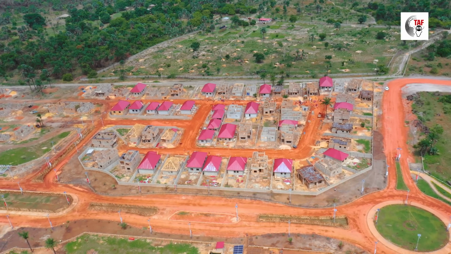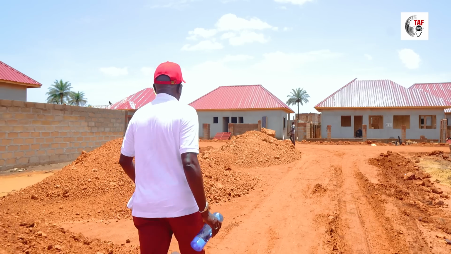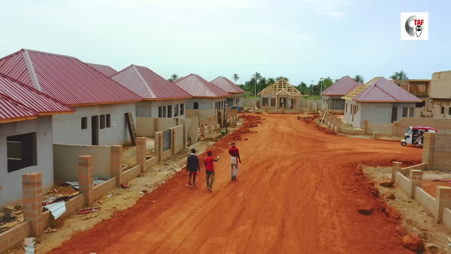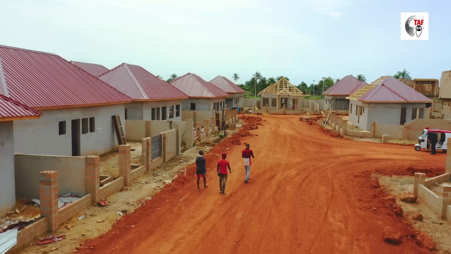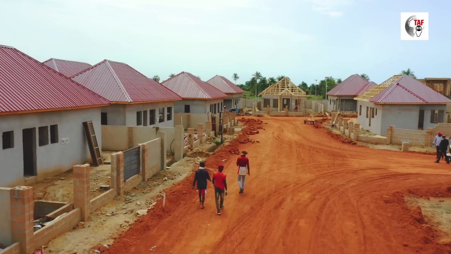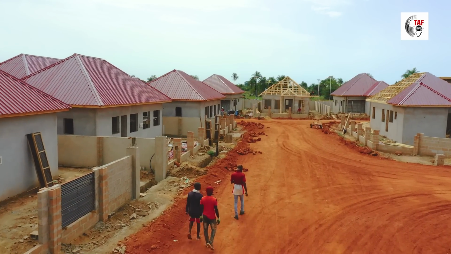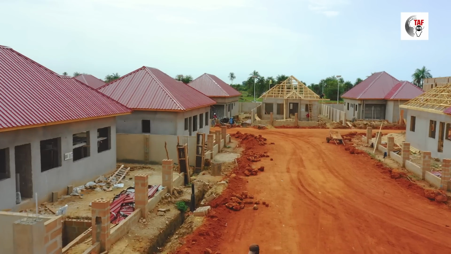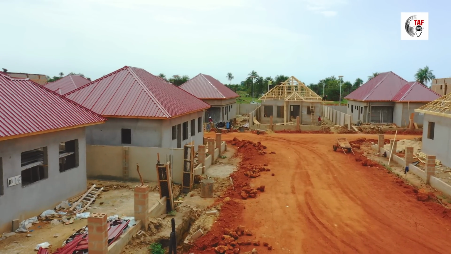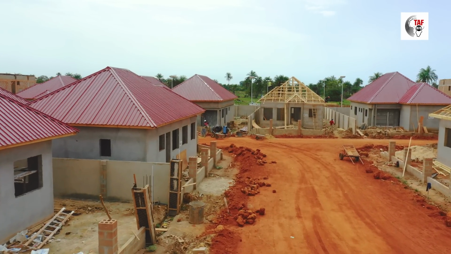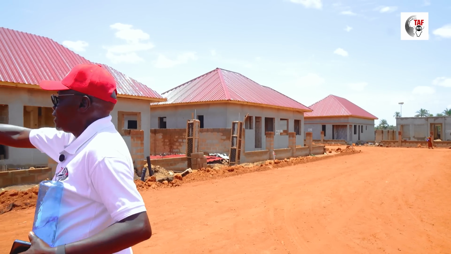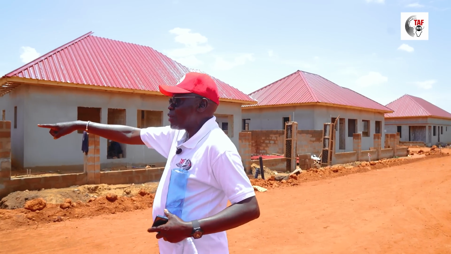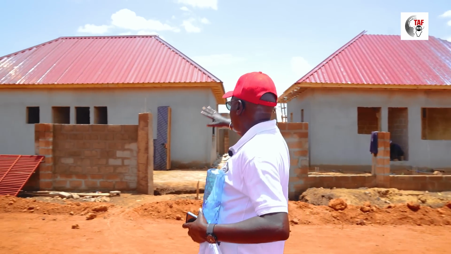And you can see the roadworks are ongoing. We were caught unawares when it rained yesterday, but good timing. We expected it. So we're moving fast. As you can see, the roofs are all on. We're putting the roof on. And actually, even the POP, the ceiling, is on. What you see here is a sample of the railings that we are going to put along the fence. So it will be see-through.